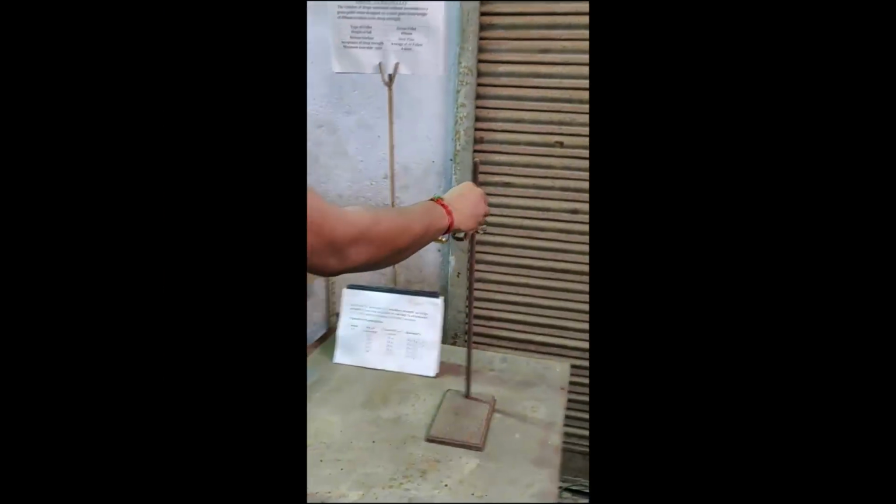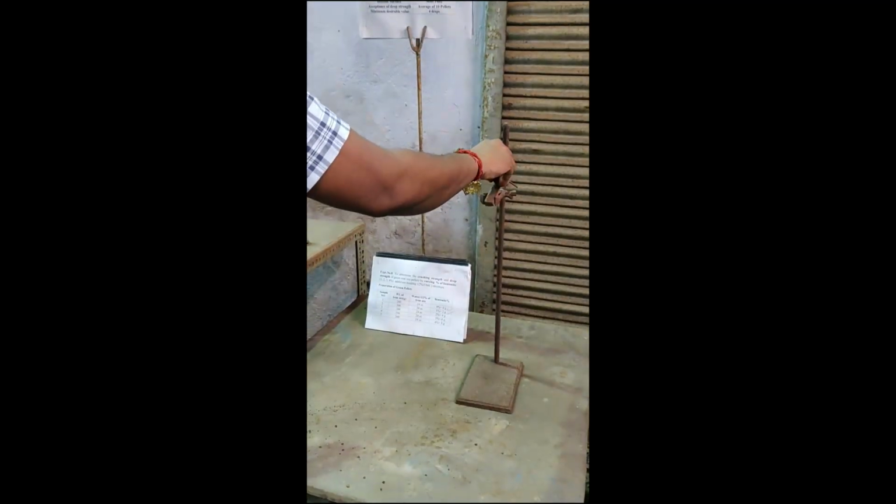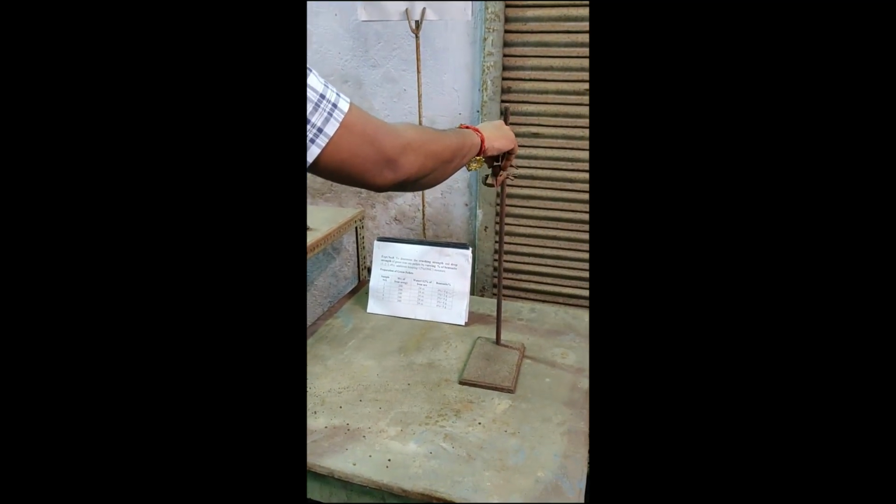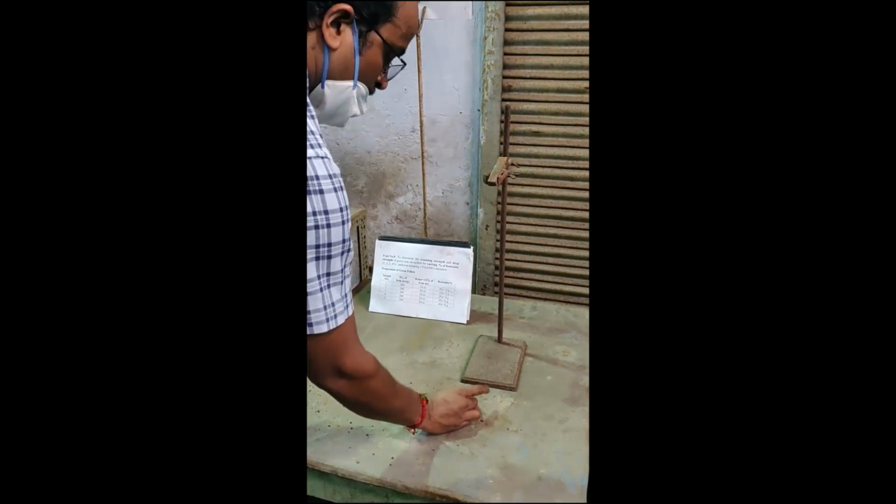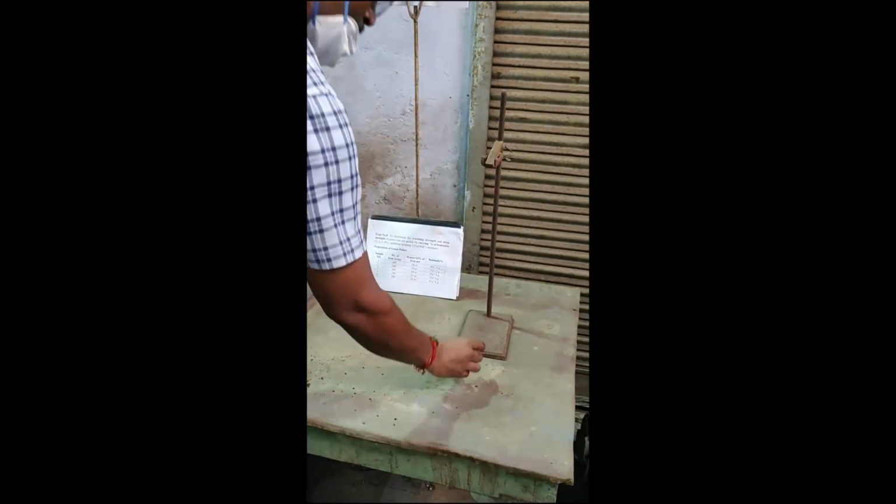2% bentonite. 2%. One, two. Second drop.